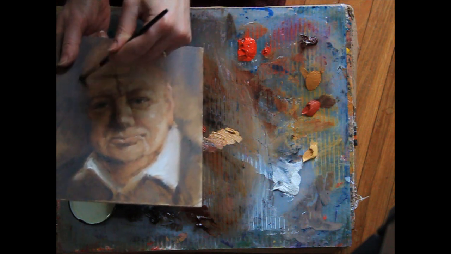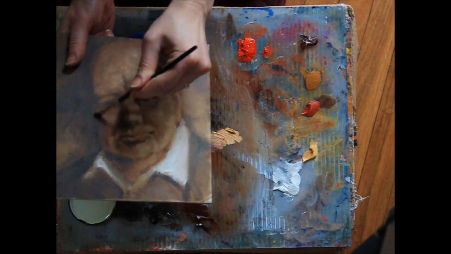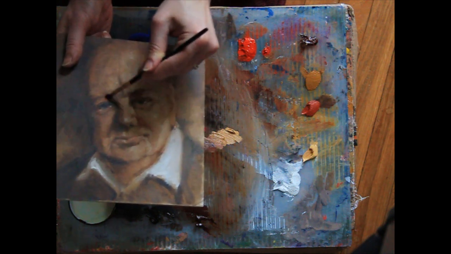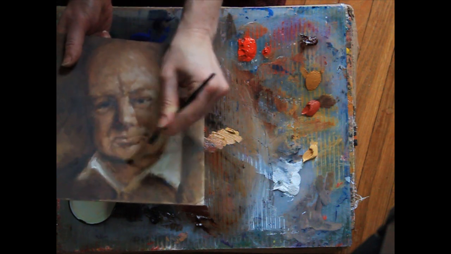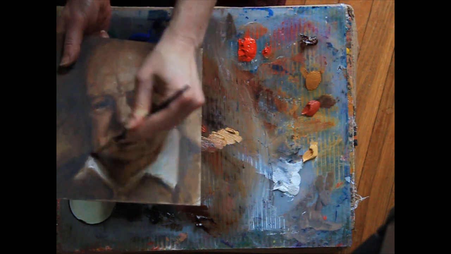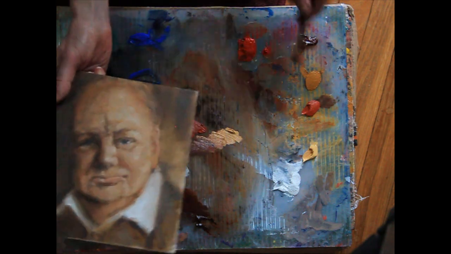Now, having placed some of that shadow in, I now want to augment it. It looks a bit cold and it looks a bit dark brown. The shadow, if it's too cool, we can heat it up with a little bit of red.